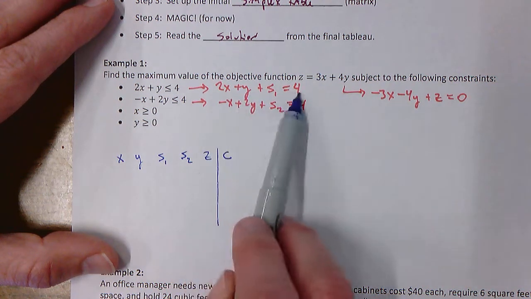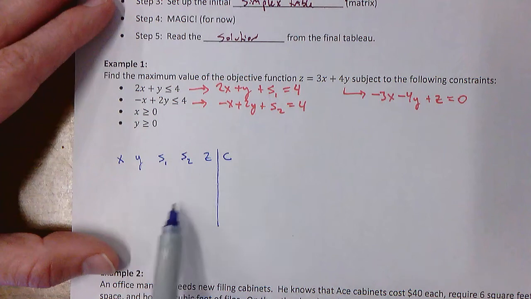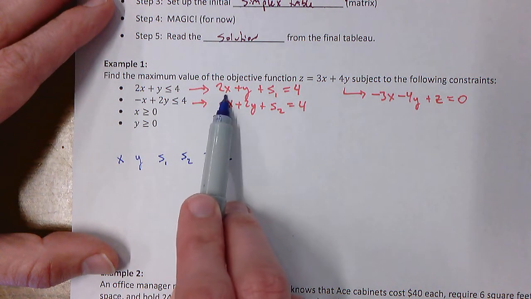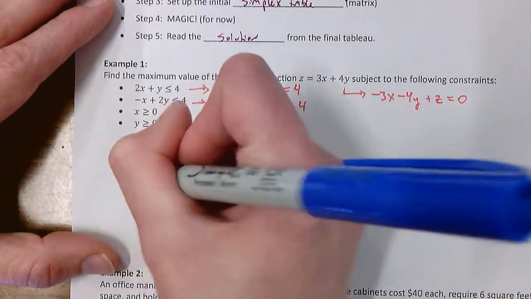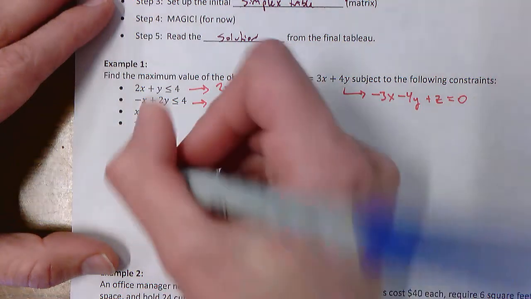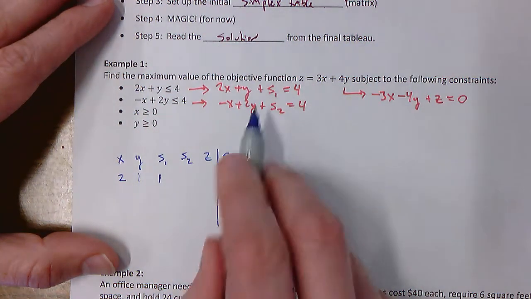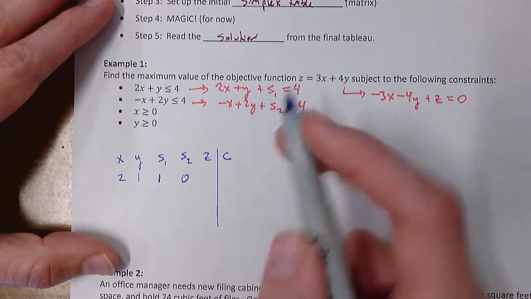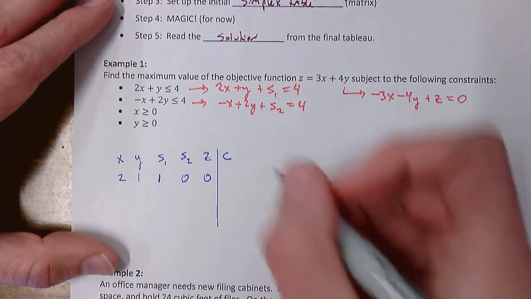Okay, and this is just going to help us line up. So what I'm going to do is take these values and plug them into my matrix, making sure things stay lined up. So this first equation, I have 2 x's and 1 y. So 2 x's, 1 y. This is a 1 s1, so there's one slack variable. There are no s2s in this equation. There are also no z's in this equation. And then my constant is 4.